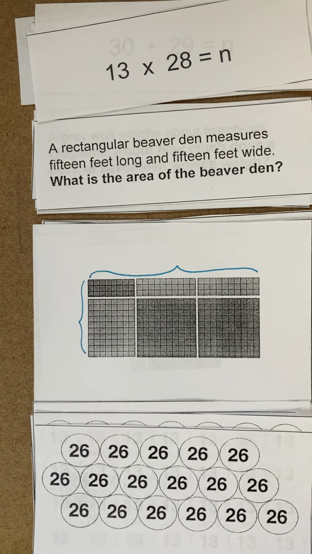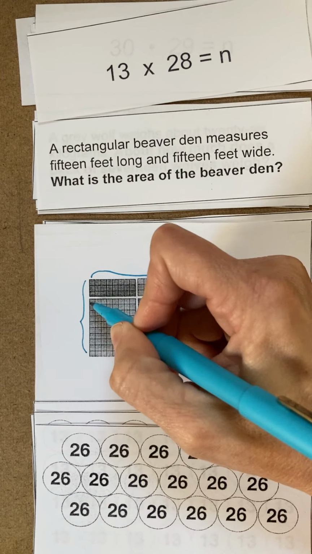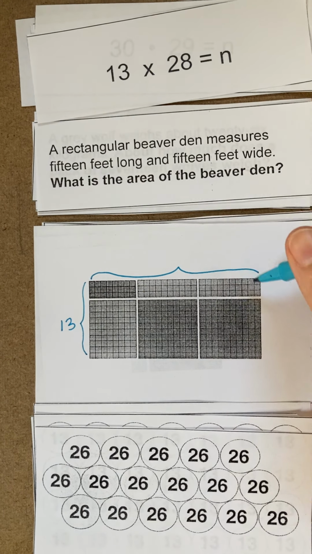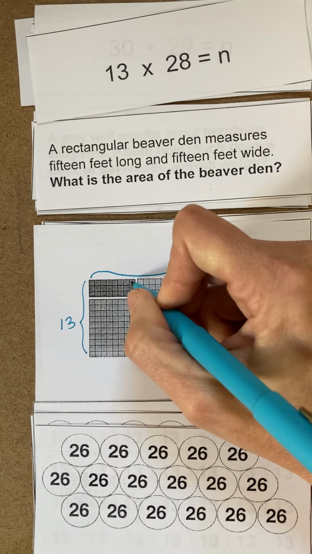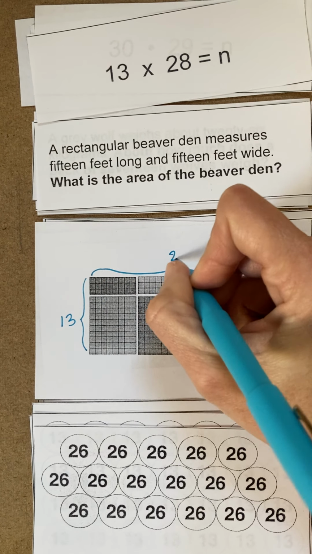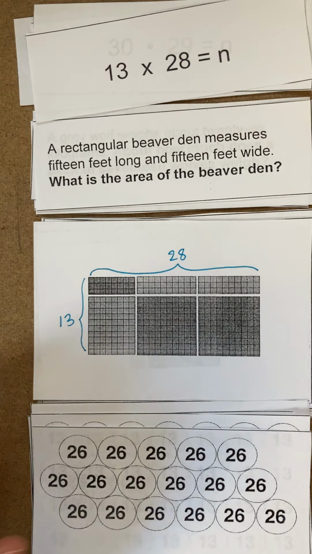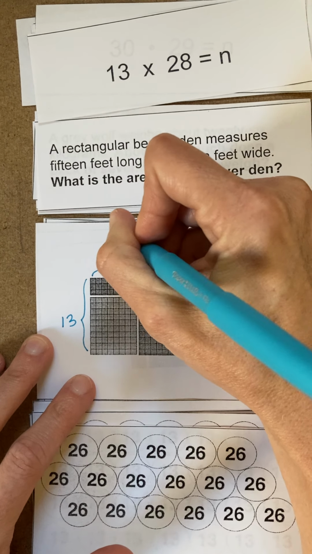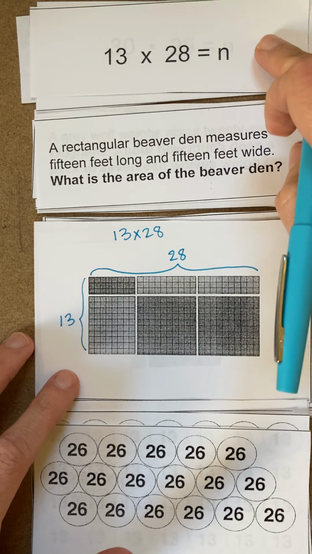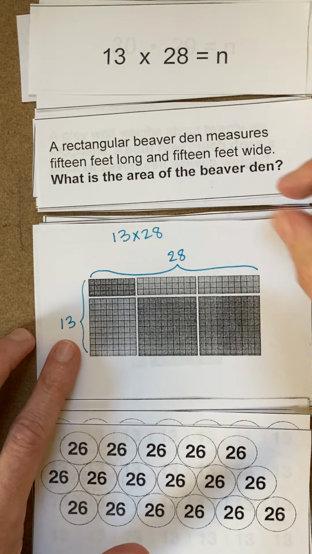This picture illustrates 10, 11, 12, 13 times 10, 20, 21, 22, 23, 24, 25, 26, 27, 28. So this array illustrates 13 times 28. Oh, look, it's right there. Oh, that was a match. That was easy. So those two will match.